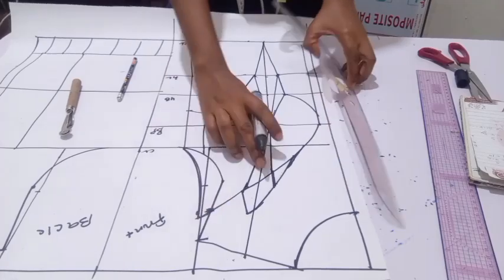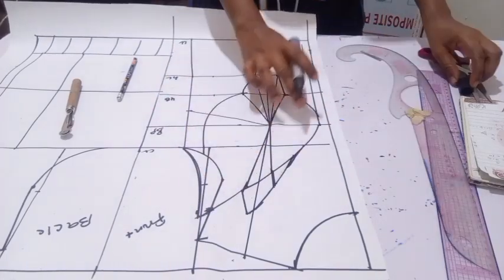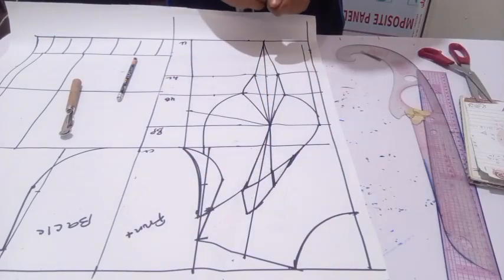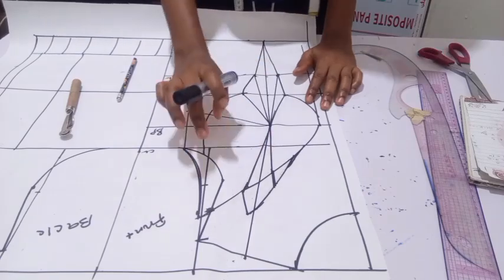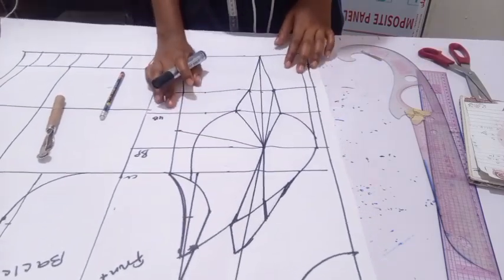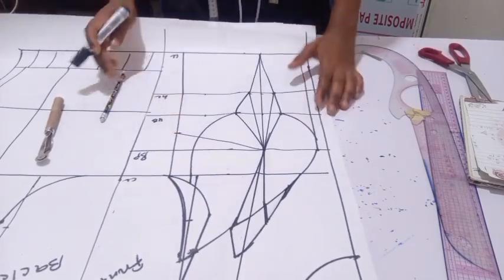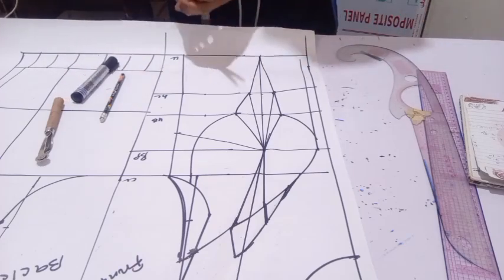So I just went ahead to trace that part up to connect to the real neckline, because that is our neckline now that will be cutting off. So I just went ahead to trace that leg up to touch the new neckline. That is the neckline we'll be cutting now.